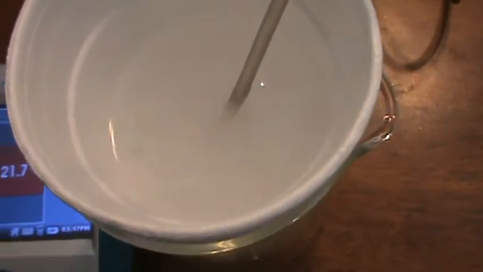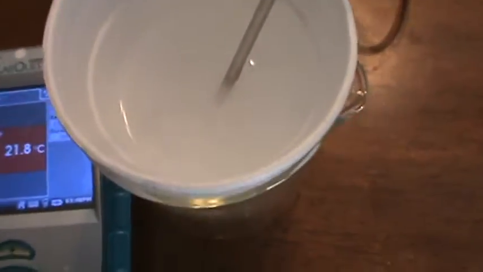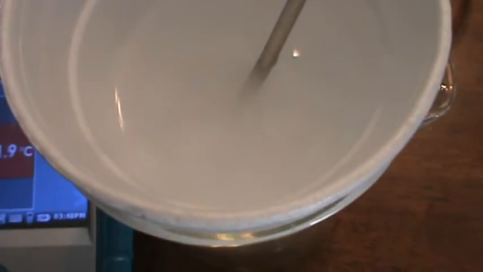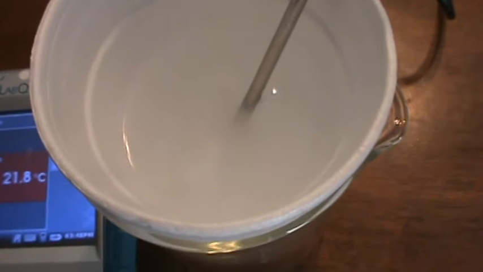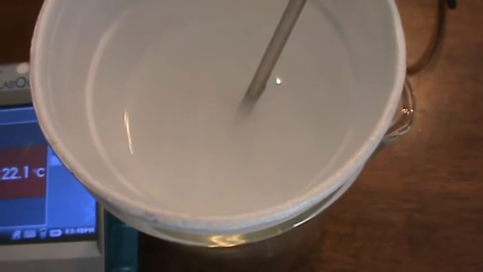It's too bad you can't see this. You would have seen it in the Chapter 4 labs, but it's actually a fairly aggressive reaction. It's just that the camera doesn't pick it up. So there's quite a bit of hydrogen gas coming out. You can see a lot of bubbles.